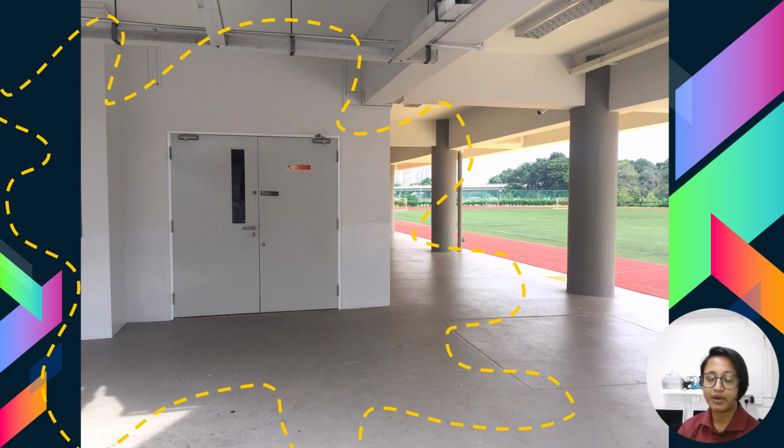Yeah, this is the art room right next to the field. It looks a bit different because the picture is a bit old.